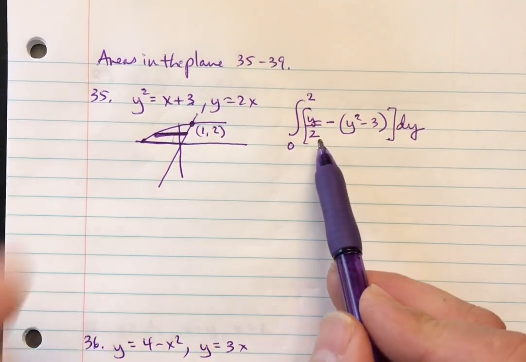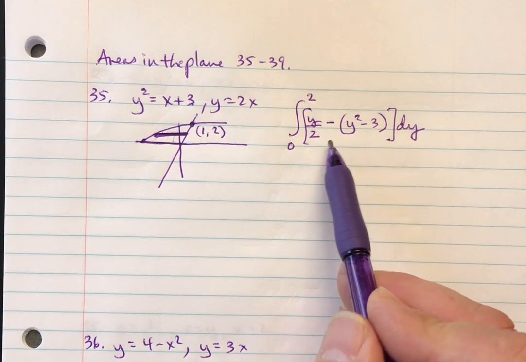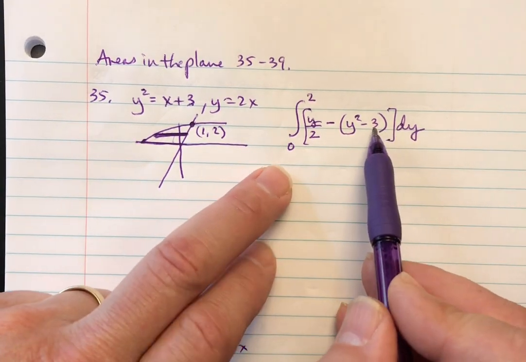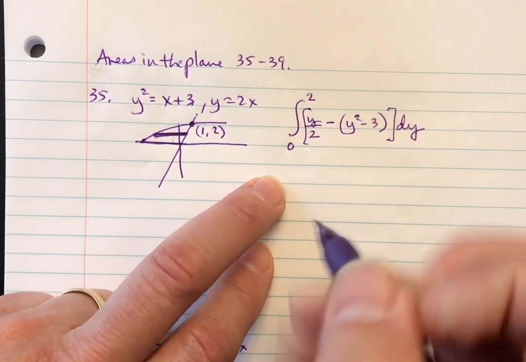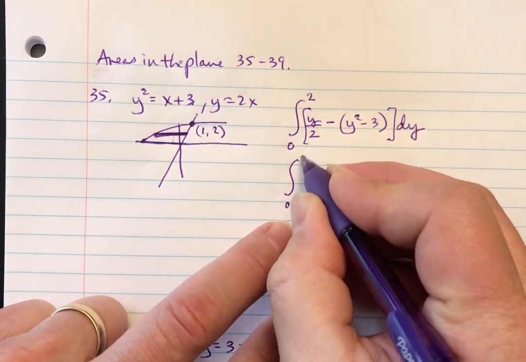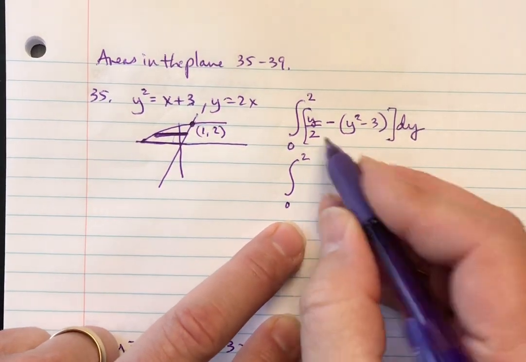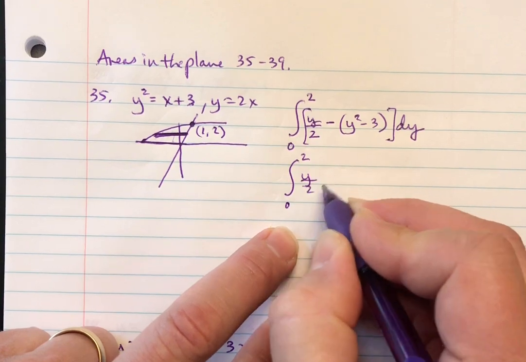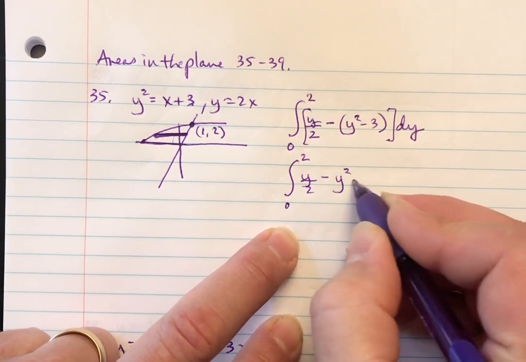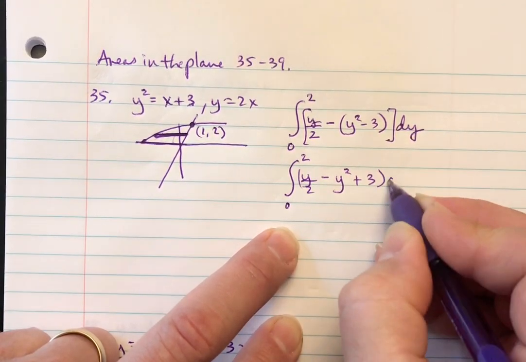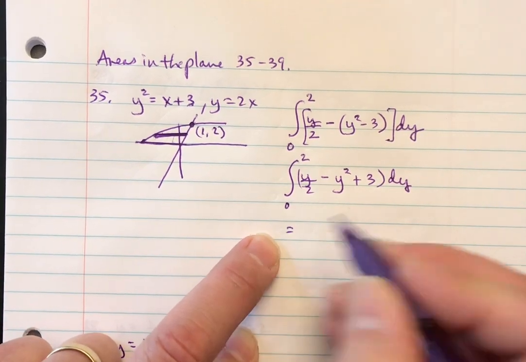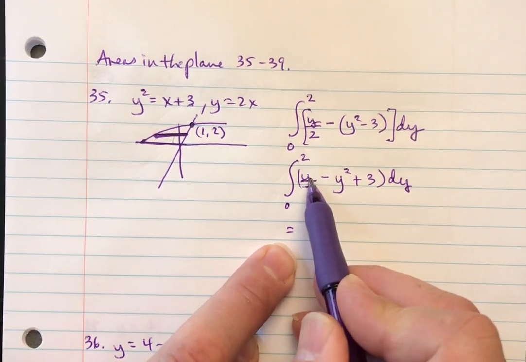Now, I could plug this into my calculator, but it's also a good idea to be able to do this by hand. So, analytically, I'm sorry. So this would be y over 2 minus y squared plus 3, and I'm integrating with respect to y. So we've done this before.